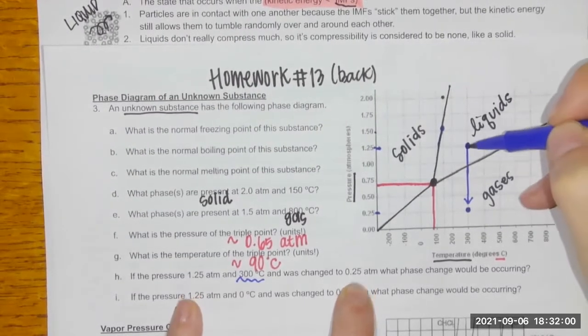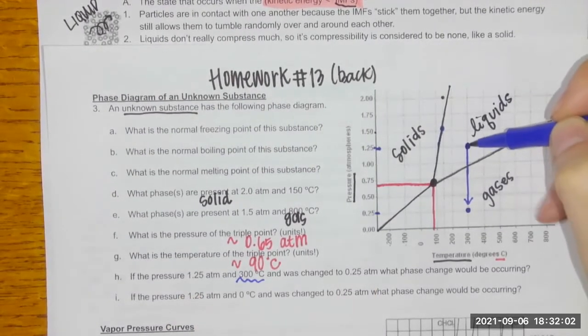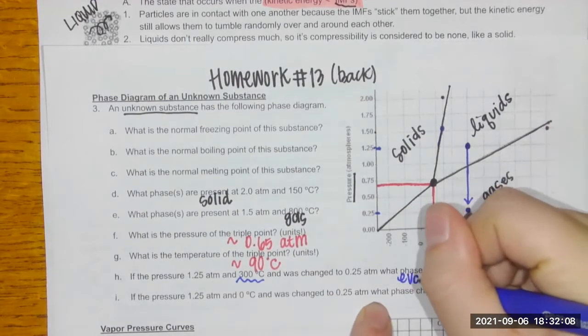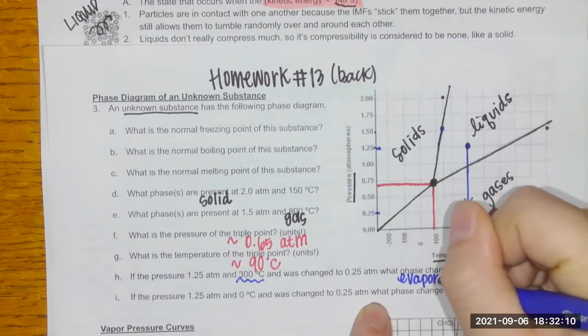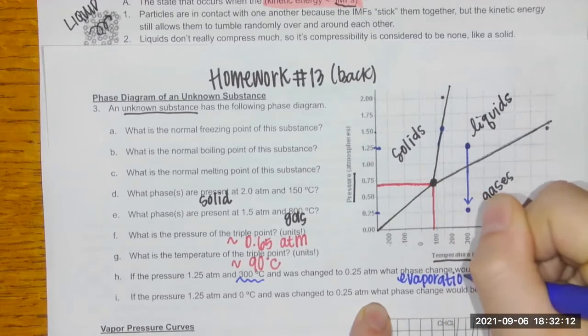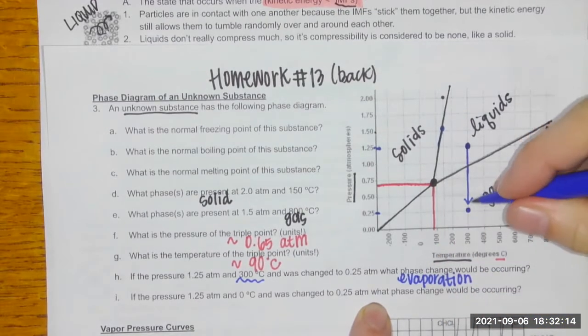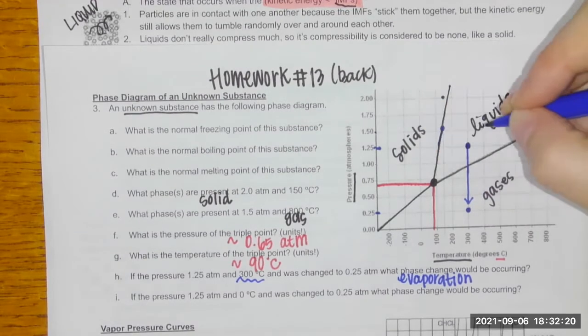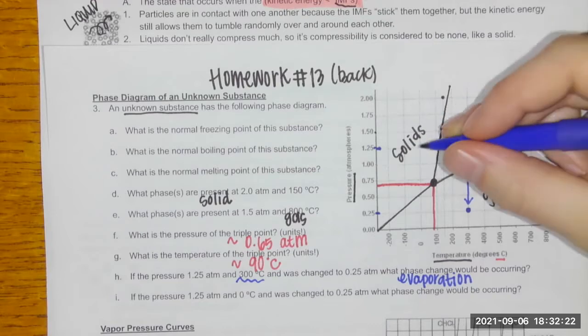I would be in the liquid state to start and then going to the gas state. So liquid to gas we call evaporation. If I went the other way, gas to liquid would be condensation. Liquid to solid, solid to liquid, those are freezing and melting.